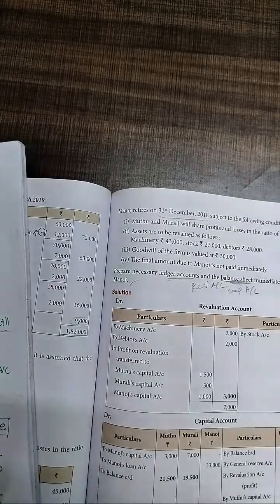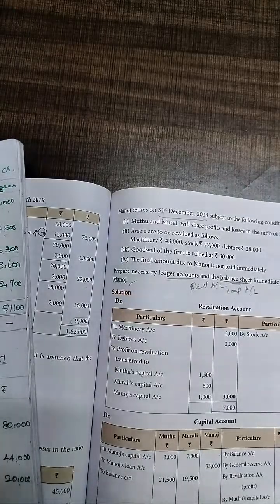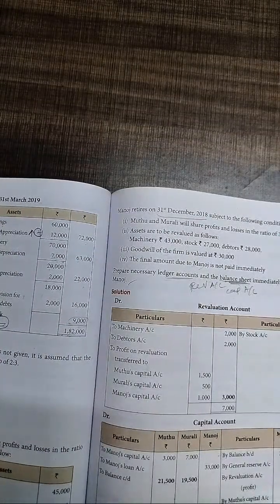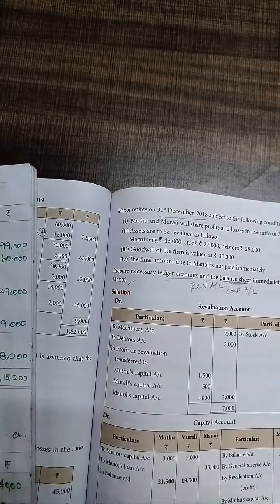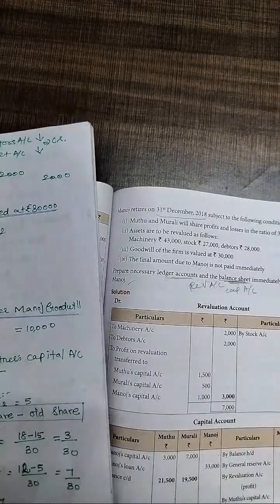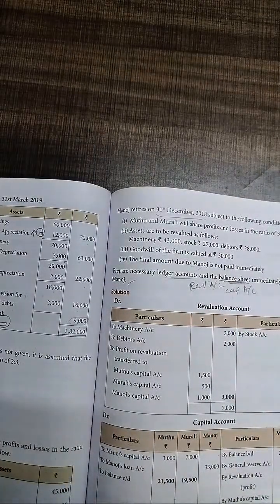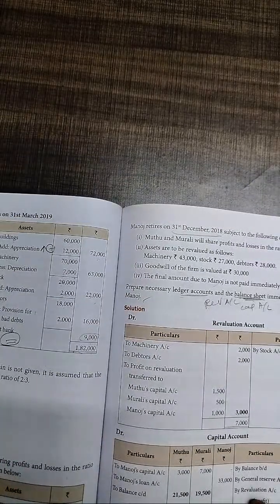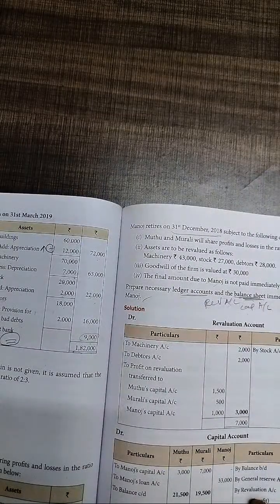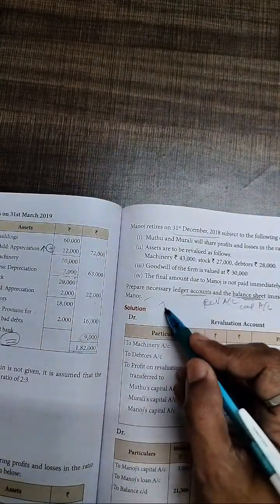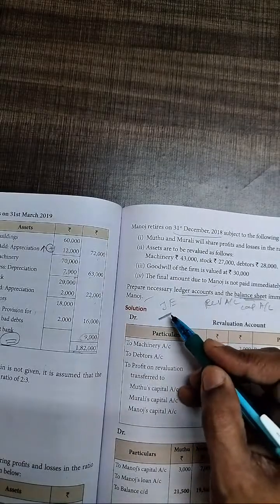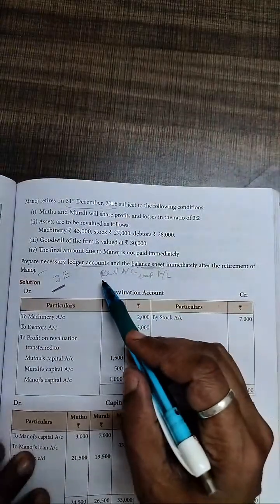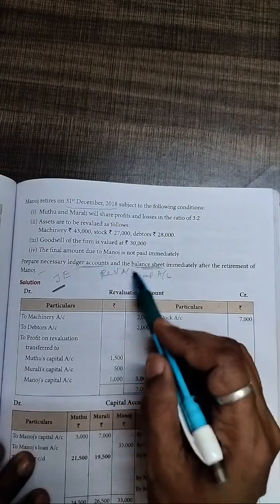What is the first account for the ledger accounts? Revaluation account. What is the question number? Yes, question number 19. Before we prepare the ledger account, we always prepare the journal entry. Why? Even if they do not ask you to prepare the journal entry, we need to prepare it. Because after preparing the revaluation account, you will get a profit or loss from it.